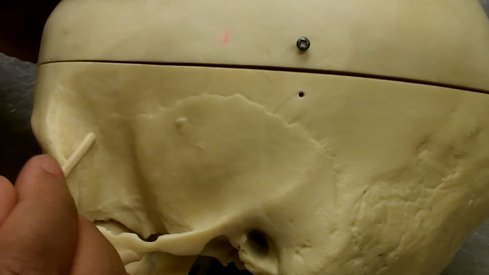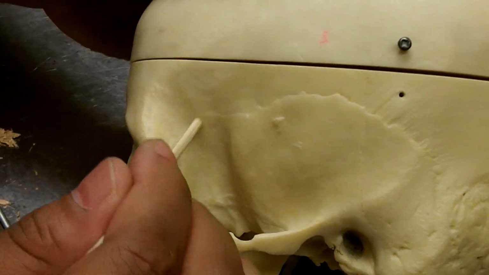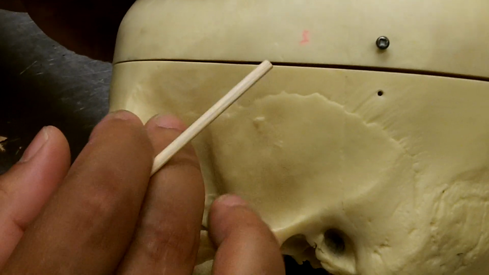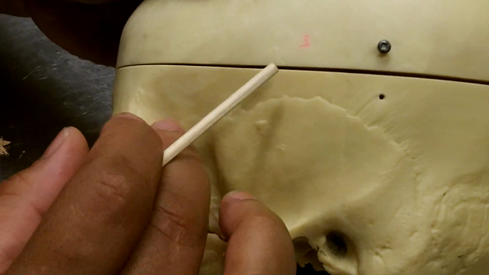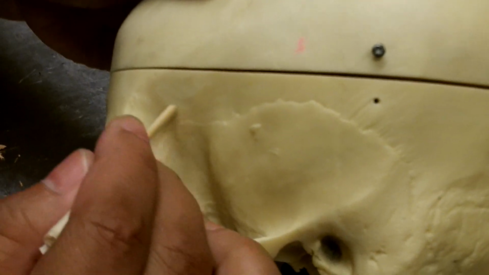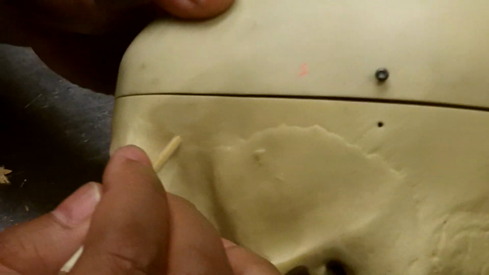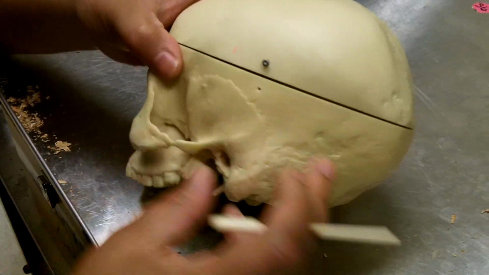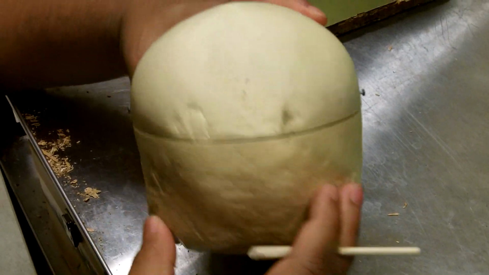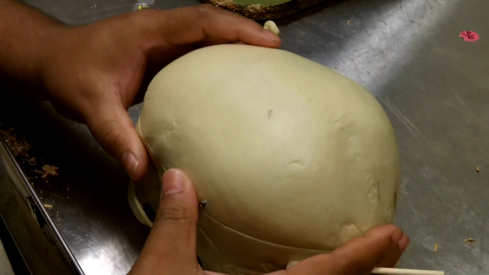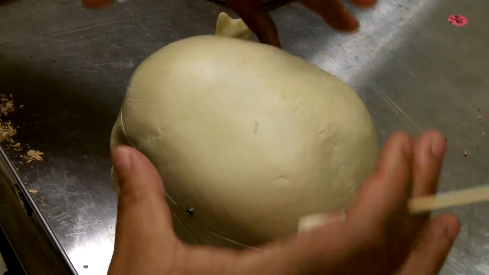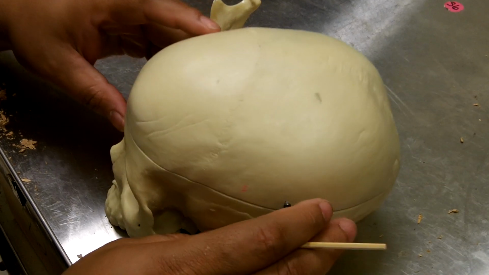And this region right here, where the ethmoid bone would be, the sphenoid bone would be, is actually known as the pterion, P-T-E-R-I-O-N, pterion, right there. Okay. Those are the regions and the sutures that you need to know for the cranium. We'll have another video on the facial bones.